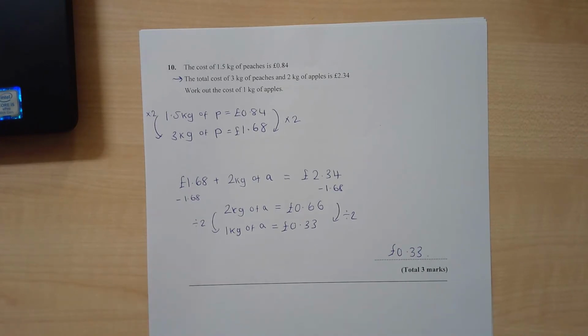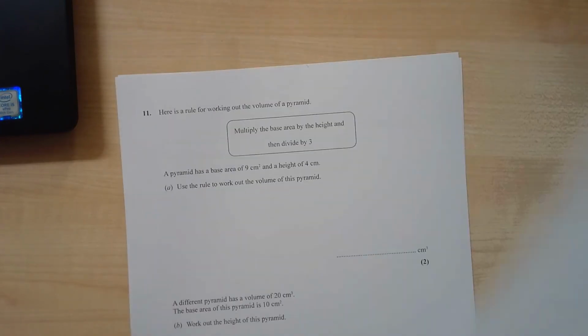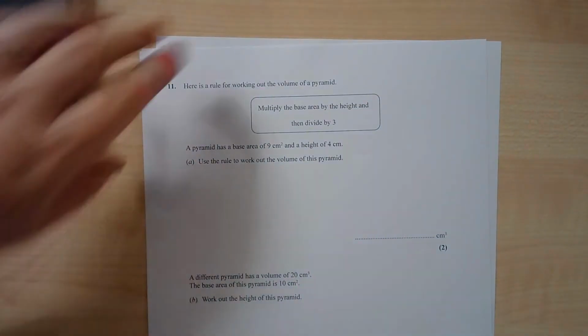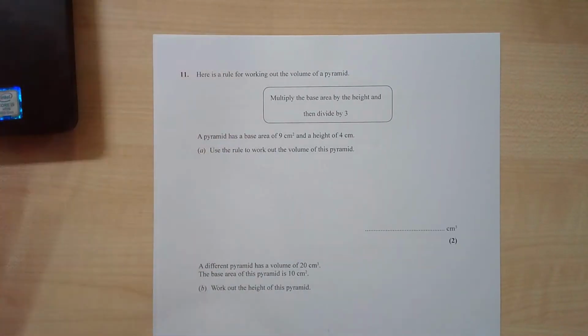Okay. On to question 11. Here is a rule for working out the volume of a pyramid. Multiply the base area by the height and then divide it by 3. A pyramid has a base of 9 centimetres squared and a height of 4 centimetres. Use the rule to work out the volume.